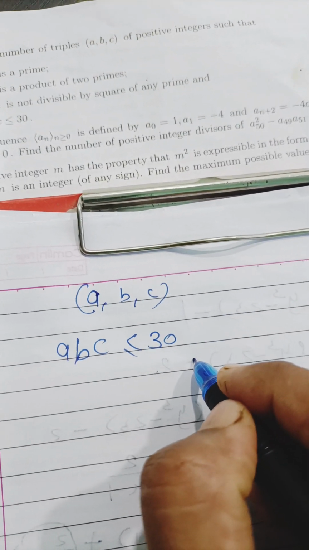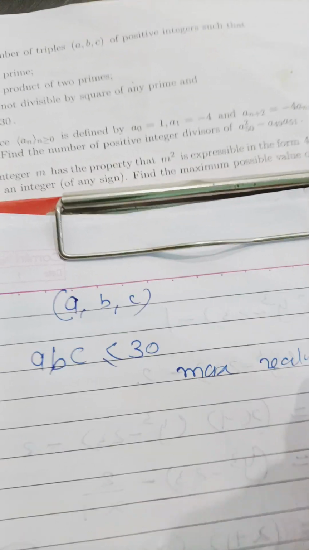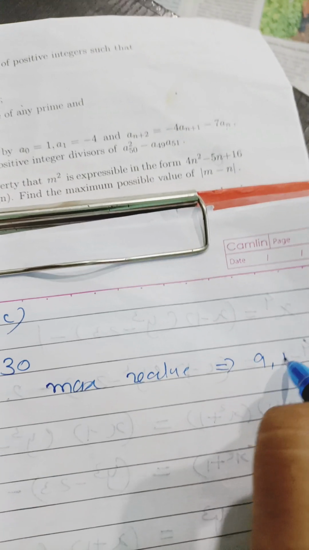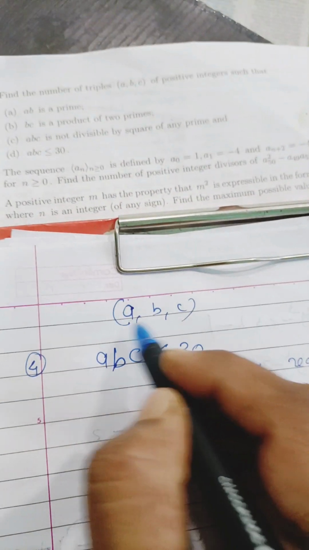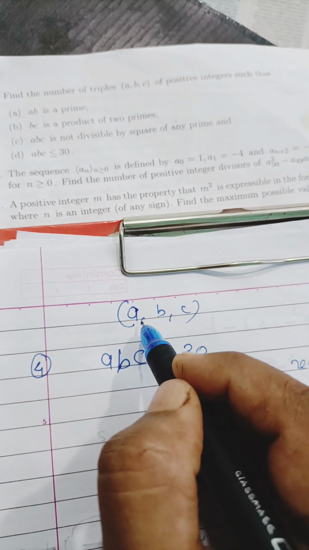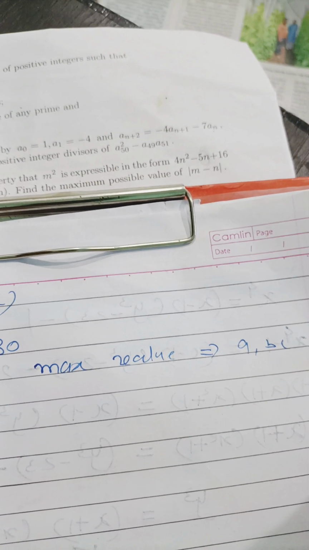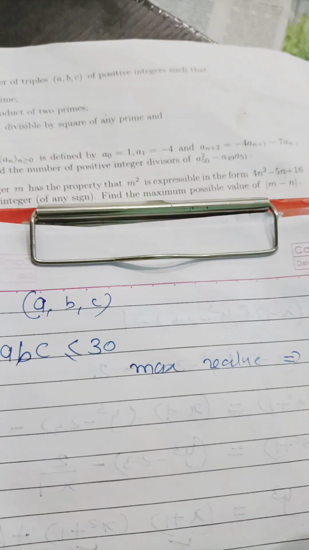We can say that the maximum value we can take for A, B or C is 15. We can't take anything greater than 15, because 15 into 2 is 30 and 16 into 2 is 32, so we can't take any of A, B, C greater than 15. Okay, clear?